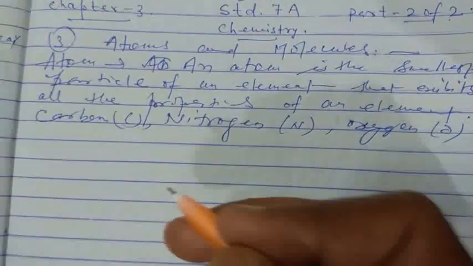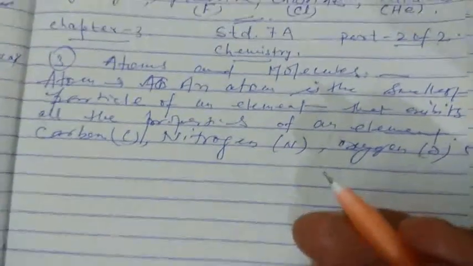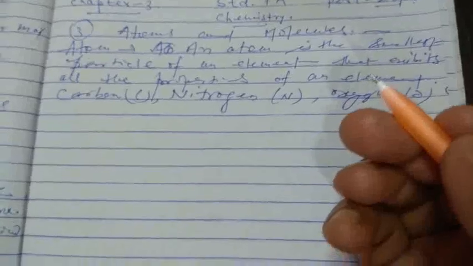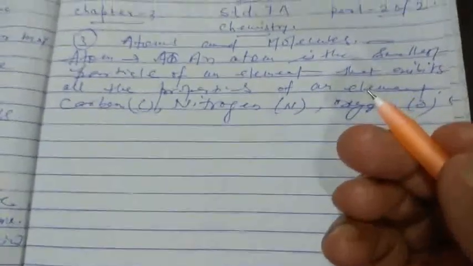Atoms of one element are alike and they do not differ in properties such as shape, size and mass. The atom maintains its properties through all physical and chemical changes.